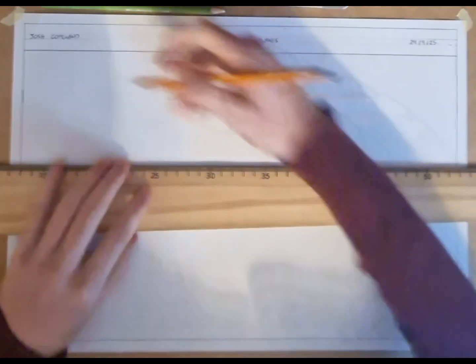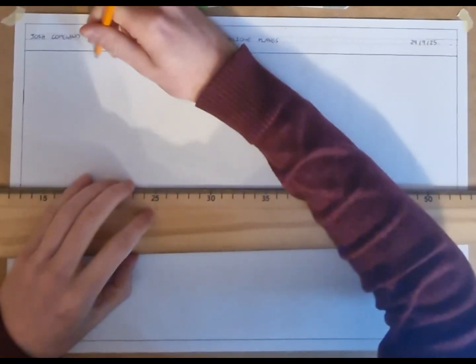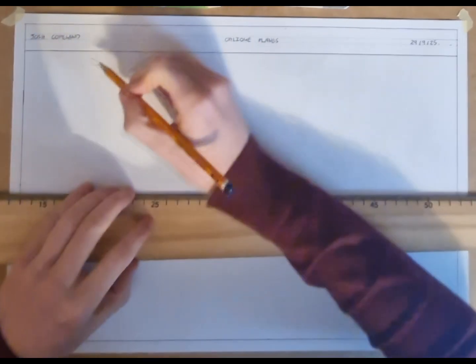So, to start things off, we're going to come on over here to the top left and we're going to draw in a three-dimensional view of a cuboid.